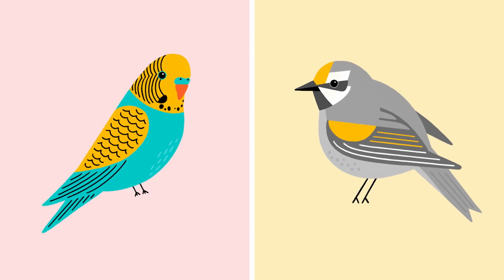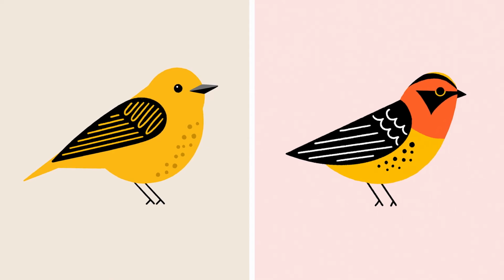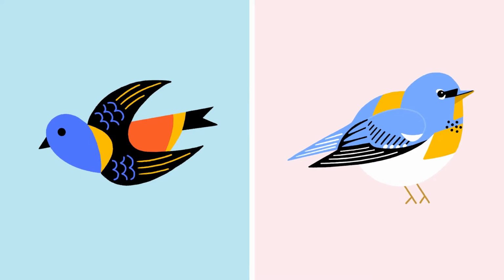One of my favorite subjects to draw is birds, and since this app lends itself well to my clean style of drawing birds, I thought it would be perfect for our class project. Let's get started.